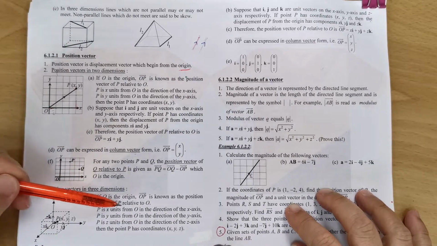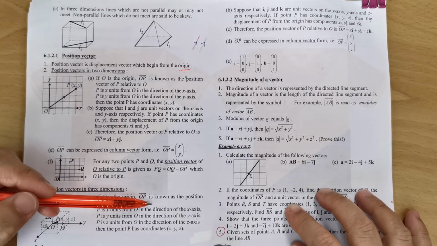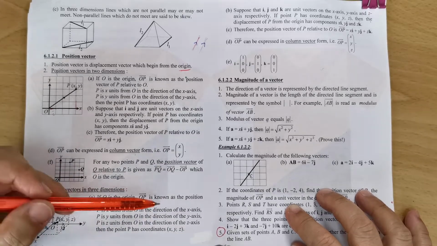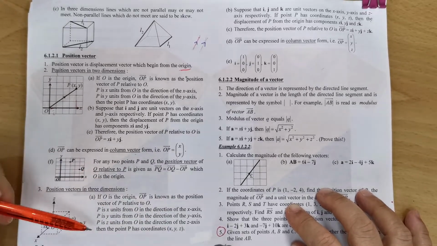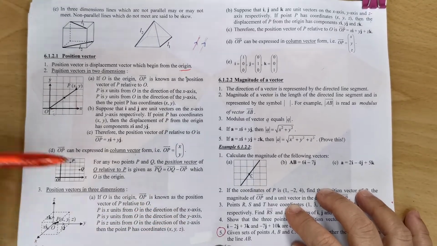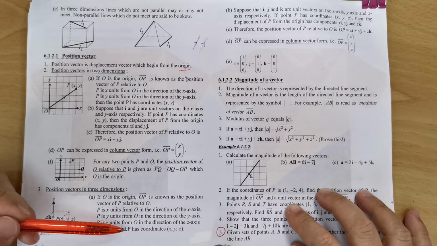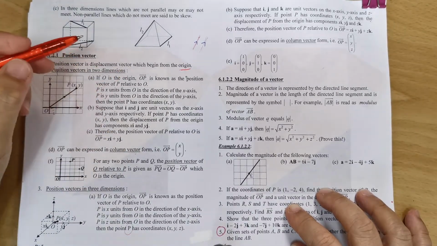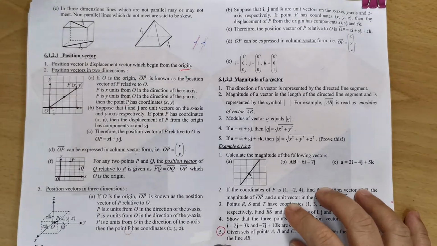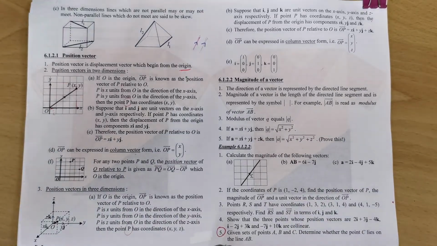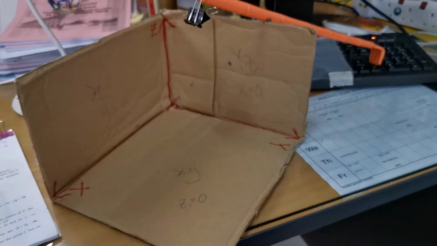P is X units from O in the direction of the X-axis, Y units from O in the direction of the Y-axis, and Z units from O in the direction of the Z-axis. Therefore, P will have coordinates X, Y, Z. So maybe I use this 3-dimensional diagram to explain again. Look at this diagram.